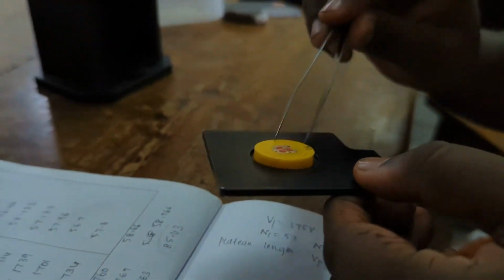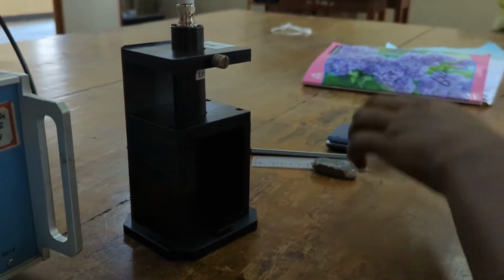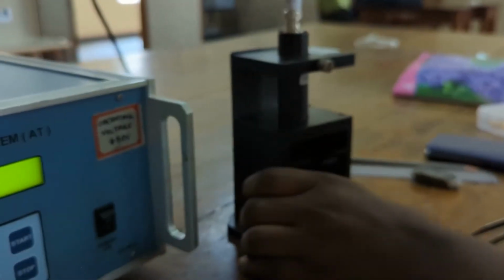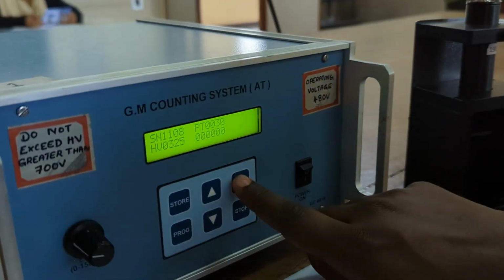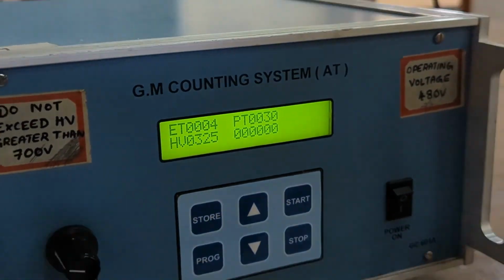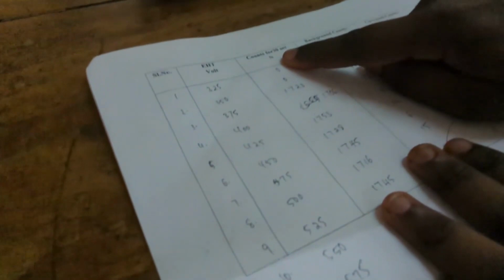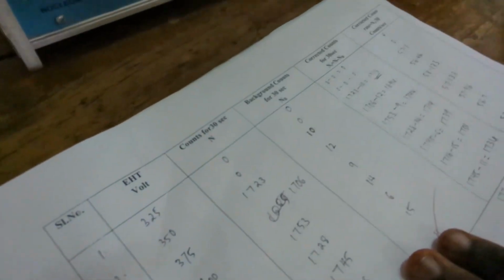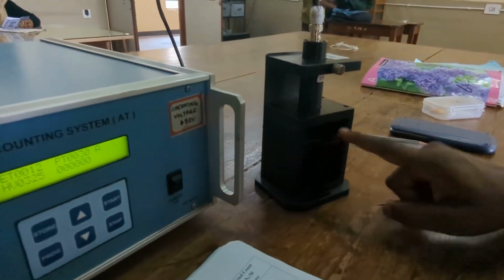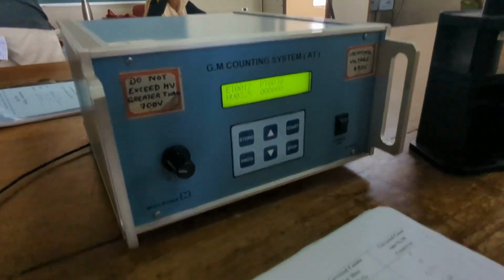And then you have to take the background count. Background count is nothing but you take the cesium material and place it far away, and you place it in the same place itself. I've taken the second slit here and you start again. The actual count n is nothing but the count with the cesium, and the background count is without the cesium in the same place. So once it's been 30 seconds, we'll note down the background count.